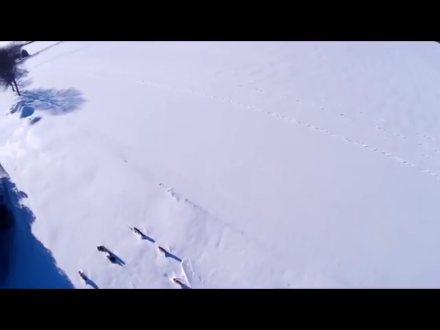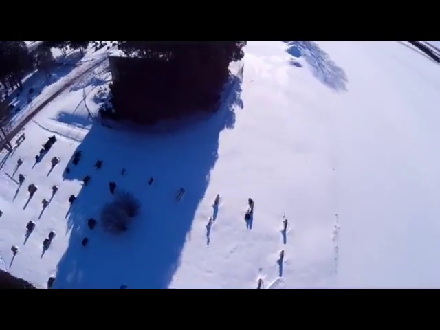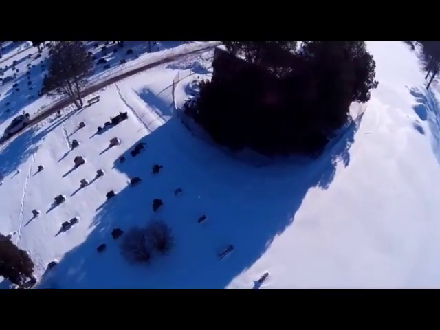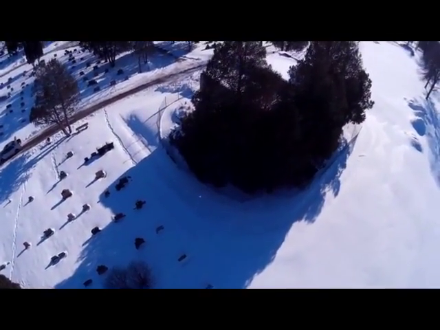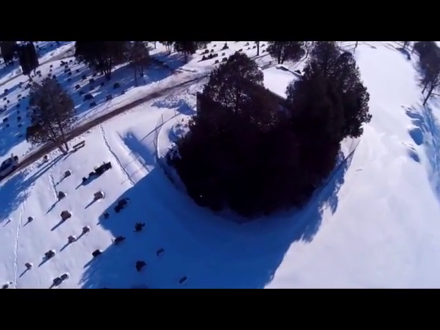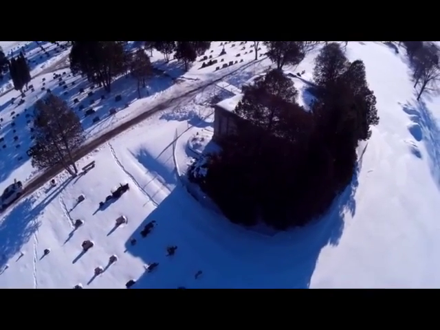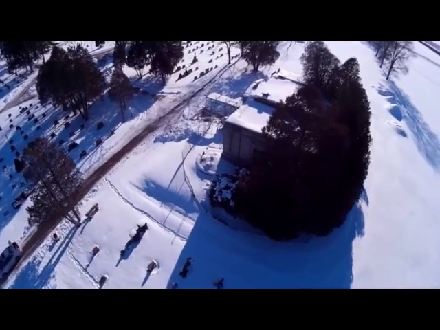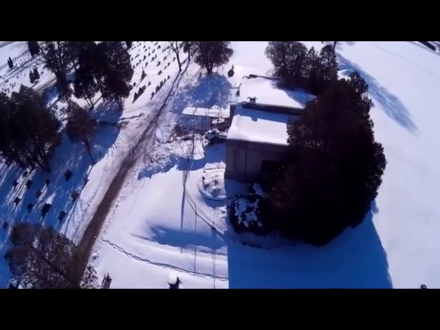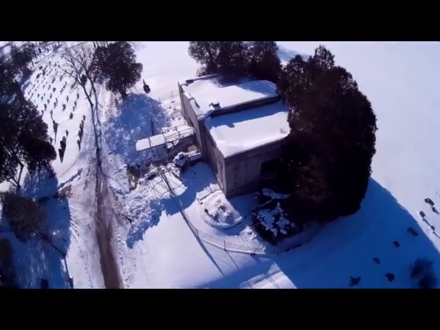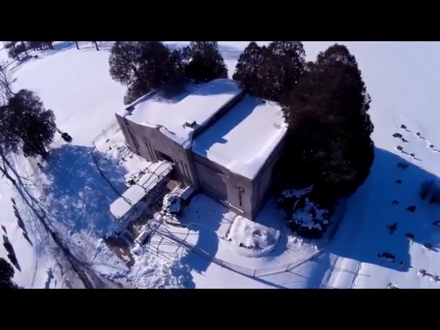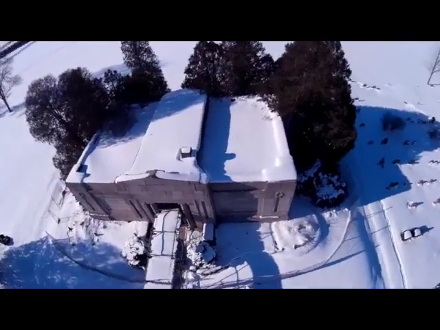It's really windy out here, and I'm super impressed at how this drone runs in the wind. And as you can see, this mission is pointing very well at the building that we wanted to orbit around. I think it's doing a great job.